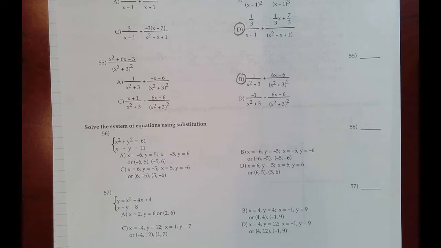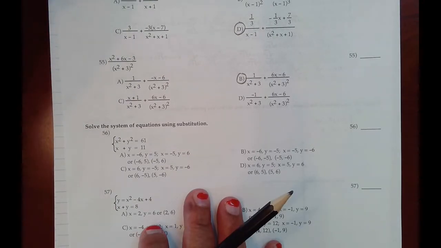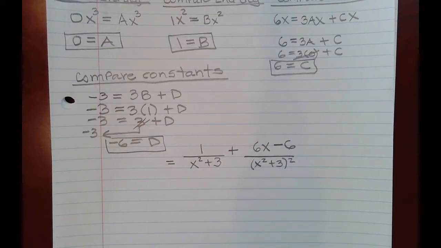And I think there's only one problem, number 60 in this practice test, where they talk about graphing. But you can use Desmos.com to check any of your answers. All right, so let's move to the next problem.